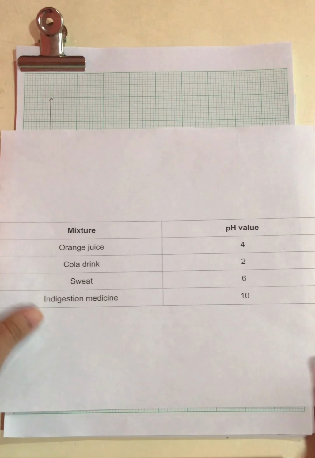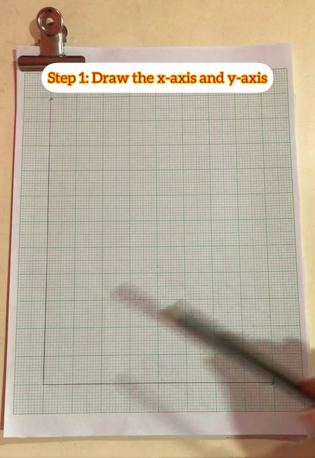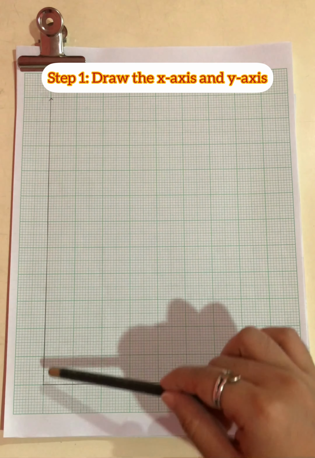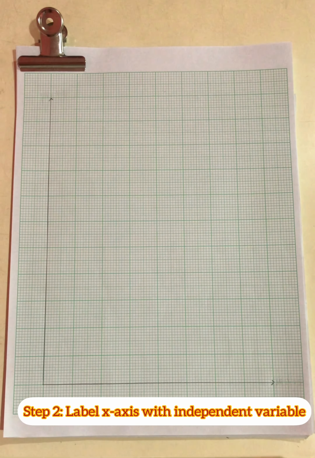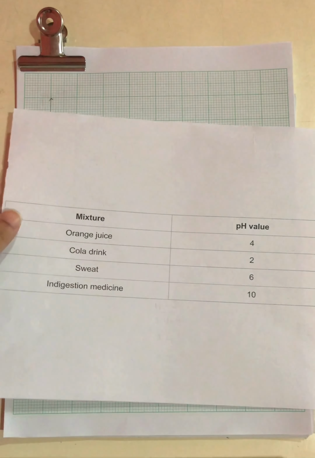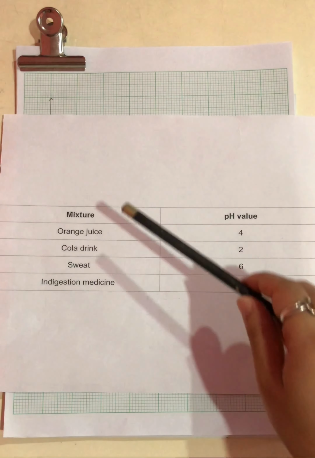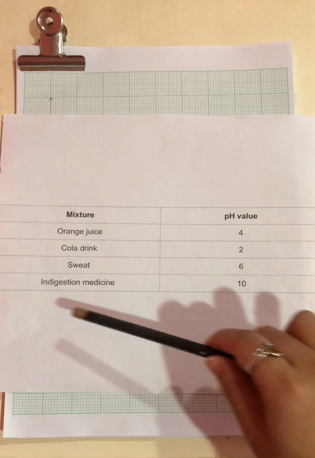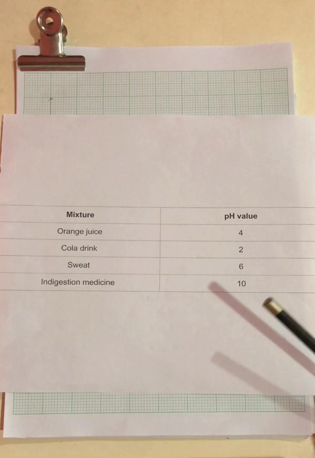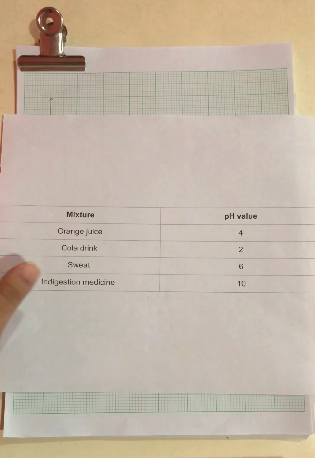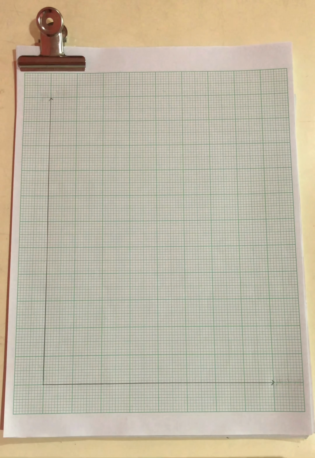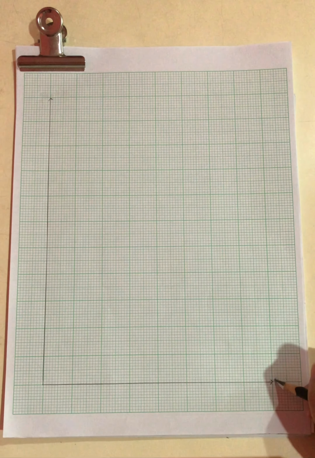Okay. So step 1, draw the x-axis and y-axis. Step 2, label the x-axis with the independent variable. So now let's look back at the table again. Remember, the left column represents the independent variable. So what is the independent variable? It is mixture. So now let's label the x-axis as mixture.